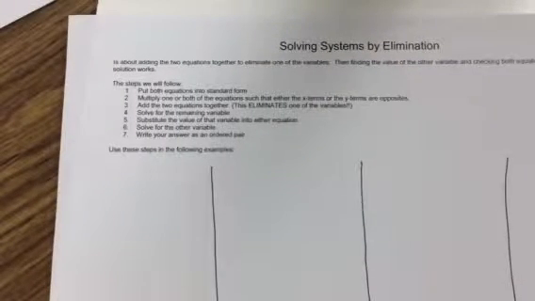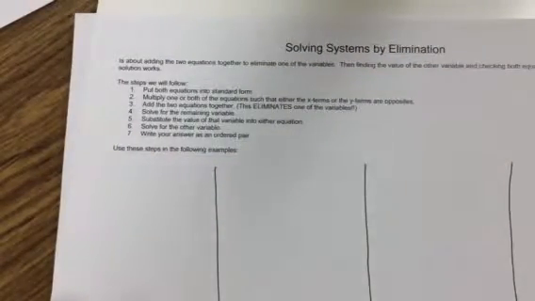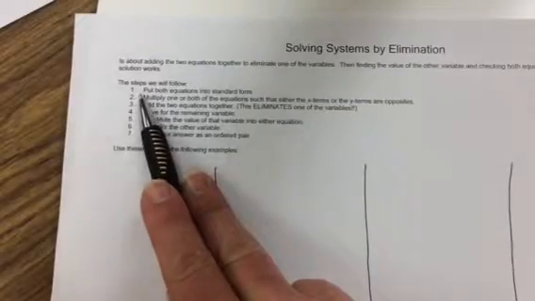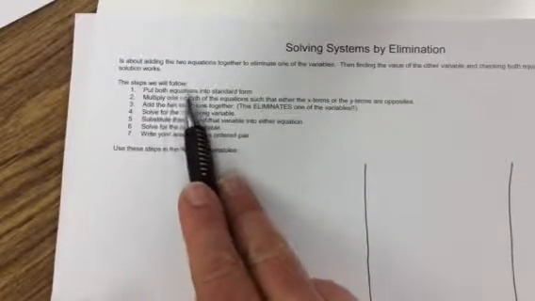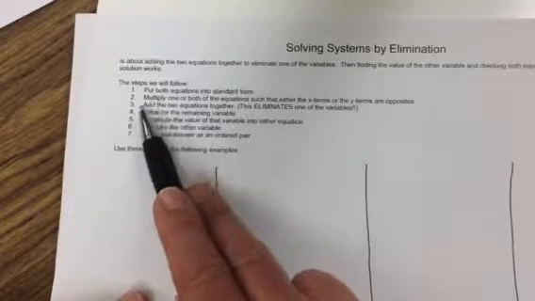Okay, today we're going to talk about solving systems by elimination. This is the last form of solving linear systems that we'll talk about. So there's several steps here. The first step is going to be put both equations into standard form. That means that x and the y are on the same side.